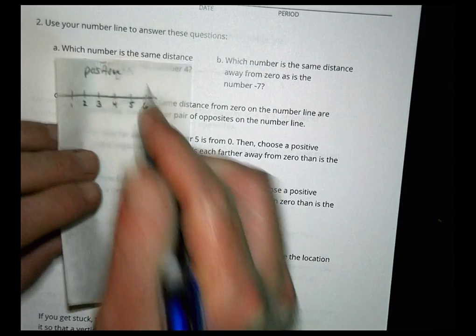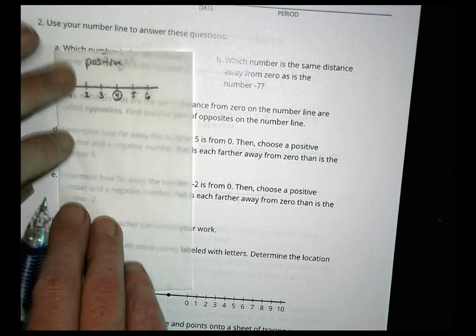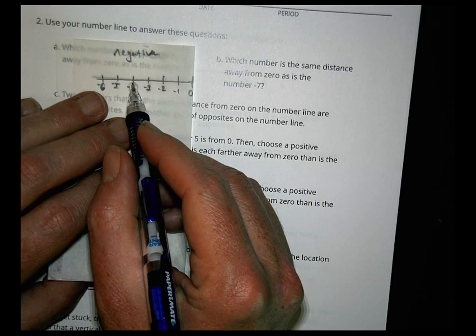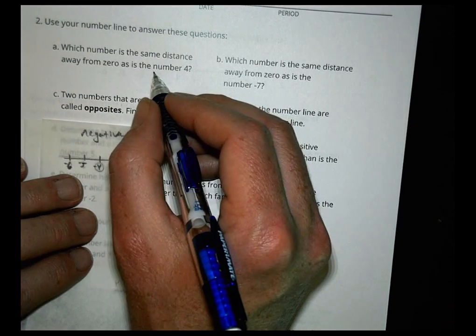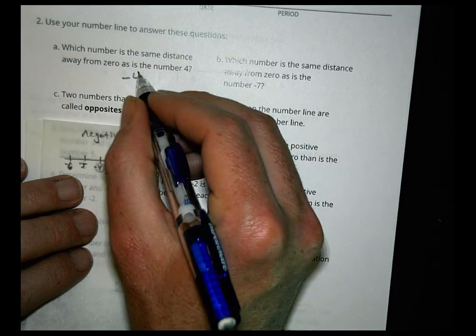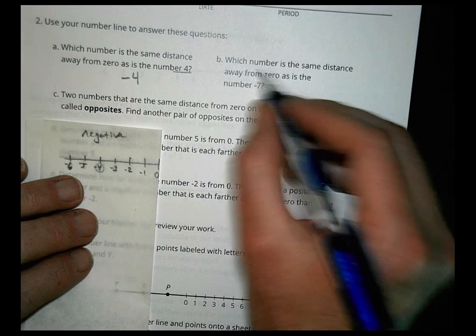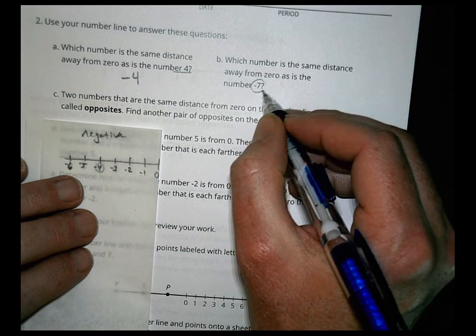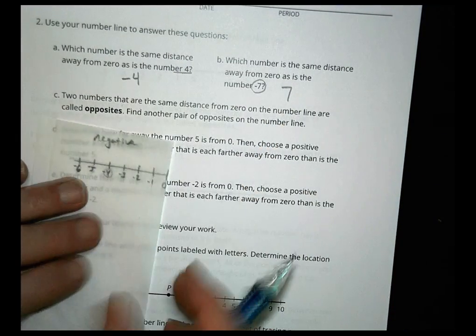So 4, I can circle it just to show you here. So I circle 4, then what number does it end up being the same distance from on the other side? Can you see our circle? There it is, coming through, negative 4. So, in terms of distance from 0, negative 4 is the same distance as regular 4 from 0. Which number is the same distance away from 0 as the number negative 7? Now I didn't do a negative 7, but it's going to be the opposite number, a positive 7.